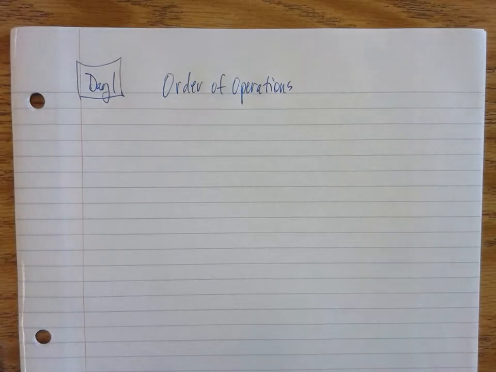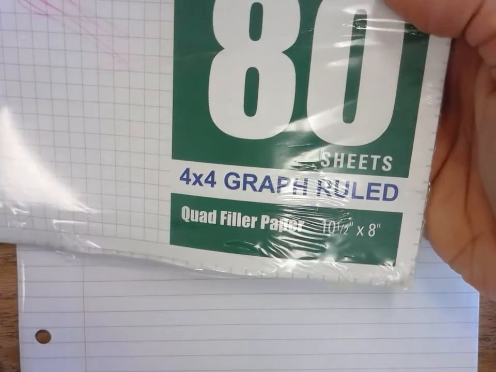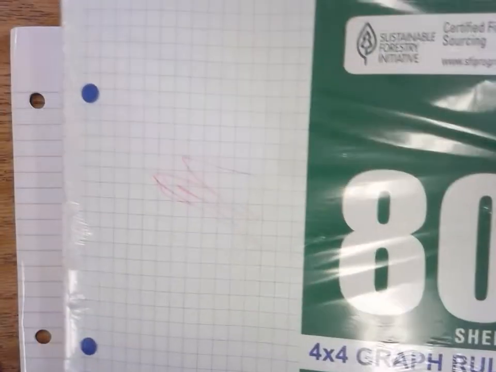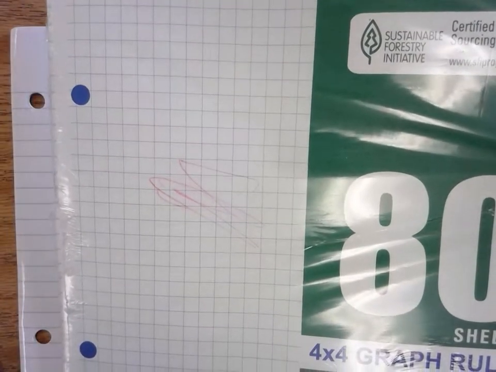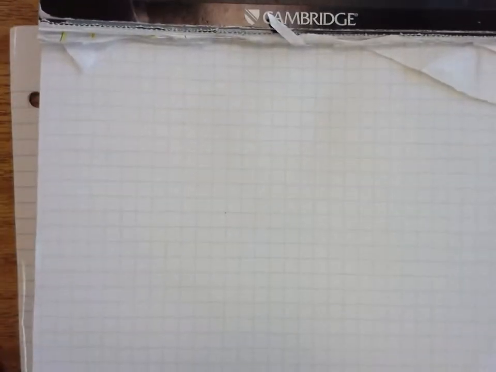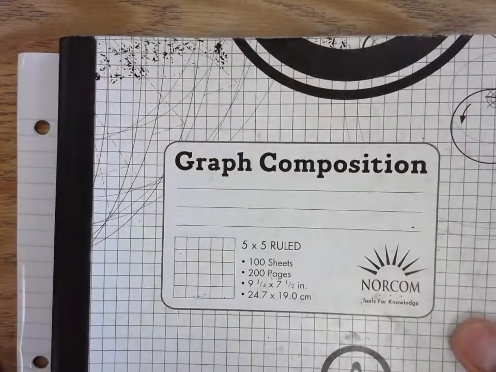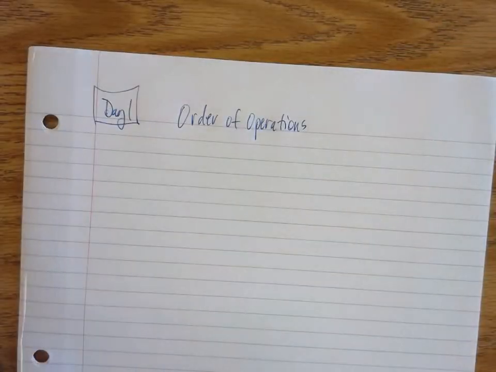Alright, let me show you a few things that we need to have in our possession. So, one of the things you need to get is some graph paper. Okay, so you need to get you some 4x4 graph paper. You can get something like this. Okay, or you can get something like this. Comes on a little tear-off pad. You could also get it in this kind of little composition book like this if you wanted to. That's fine. But you need to have some graph paper.